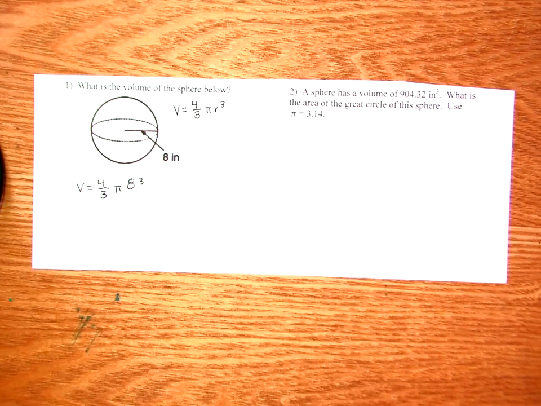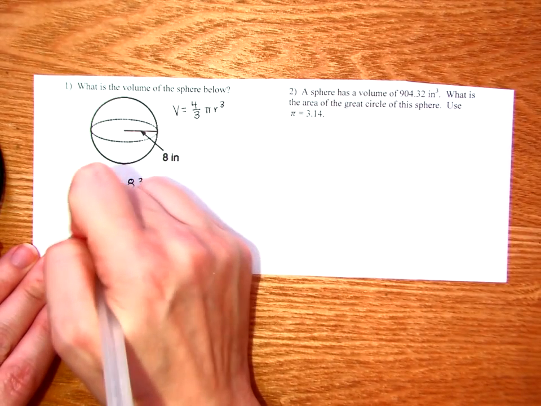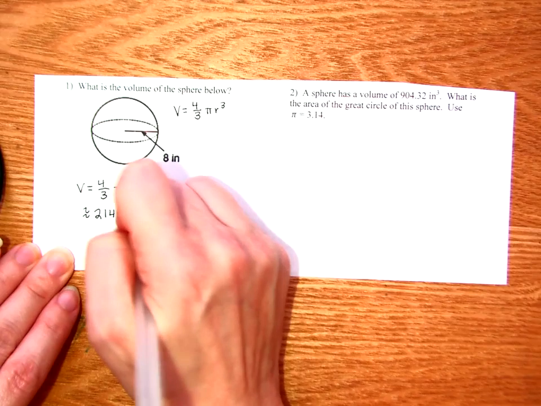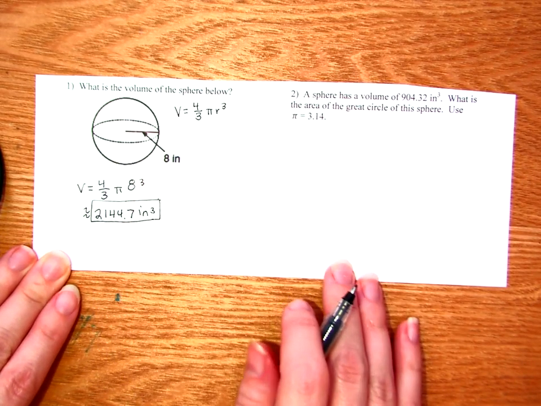I suggest that when you throw it in the calculator, you can do 4 times pi times 8 cubed, and then the last thing you want to do is divide it by 3. And that's going to give us approximately 2,144.7 inches cubed would be the volume for the sphere. Now let's do the next problem.